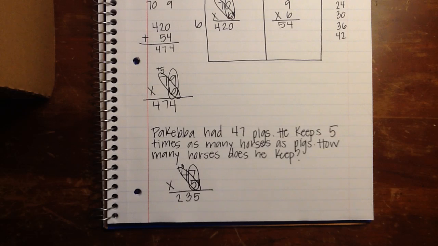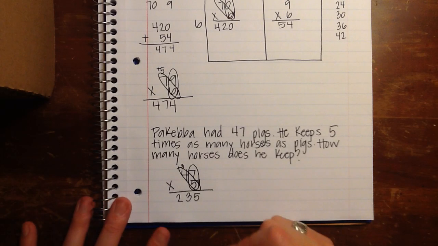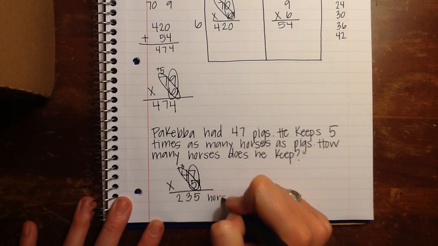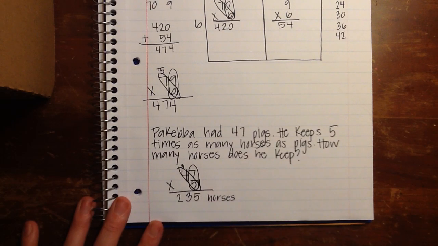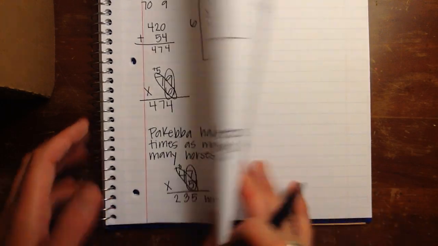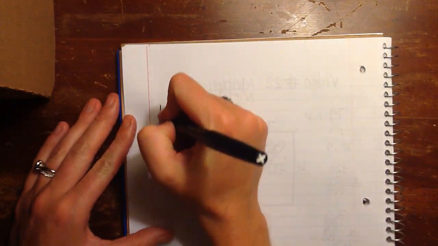Okay, what does this number represent? That represents horses. Okay, so I'm going to check area over here. Got to make sure I have plenty of space.